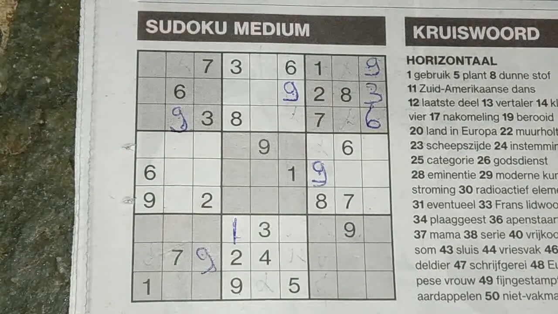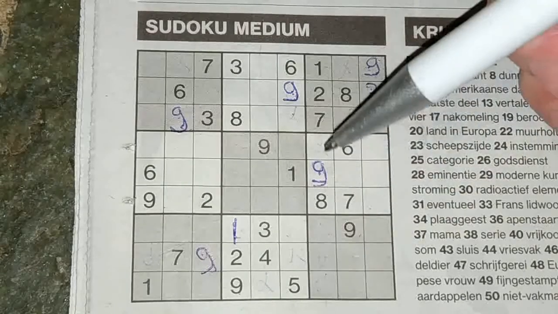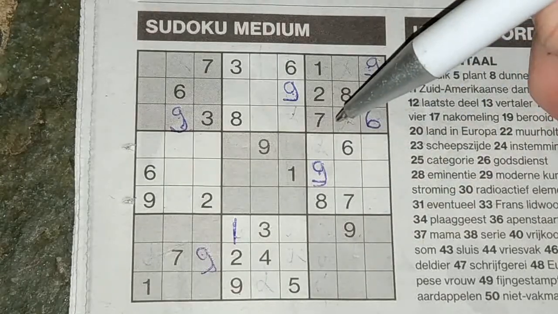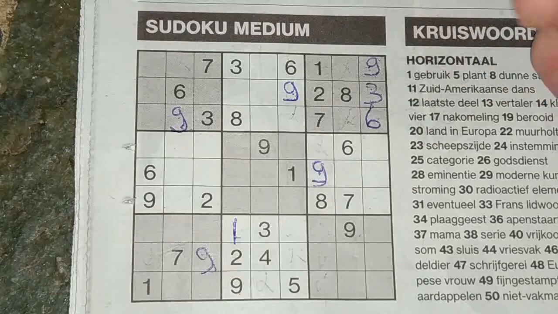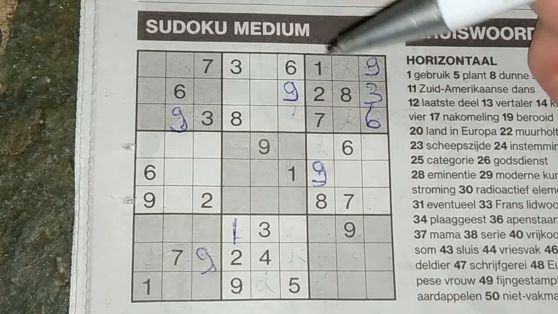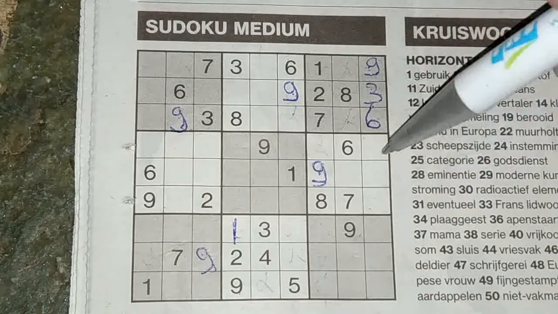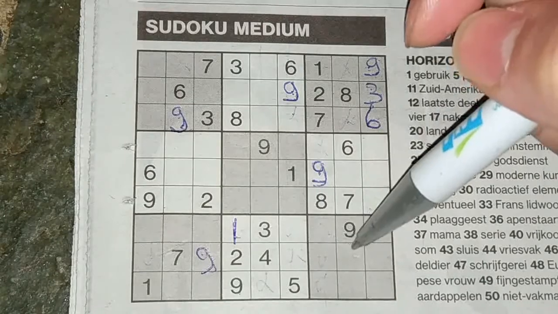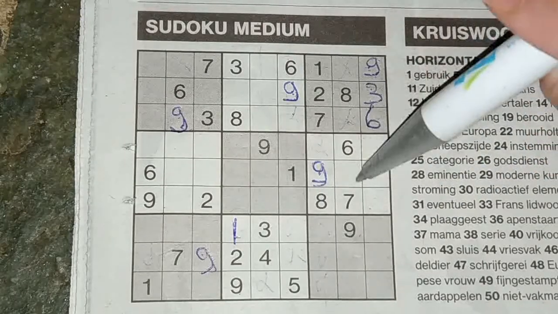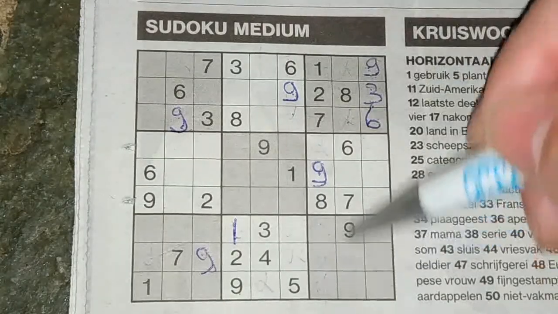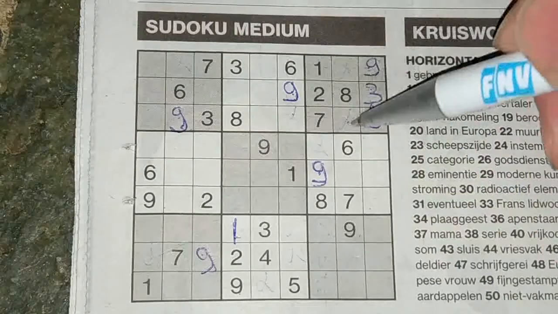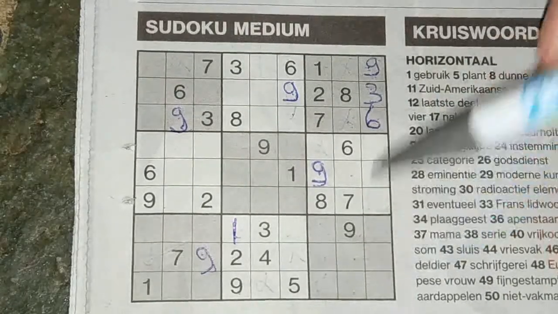Then yes, in this column, 1, 2, 3, 4, 5, 5 missing numbers.